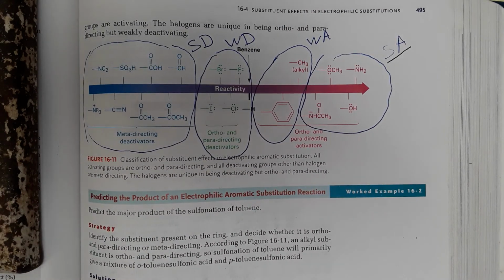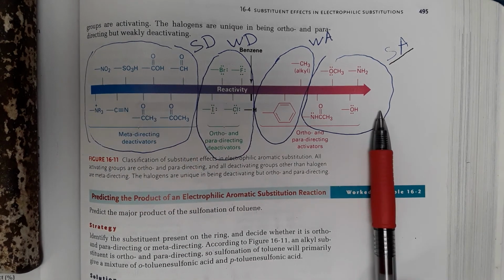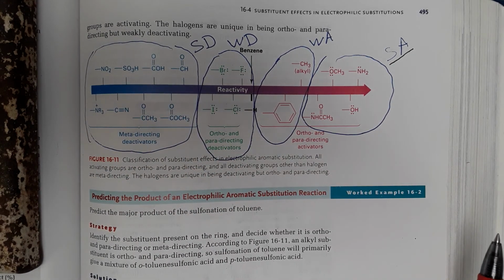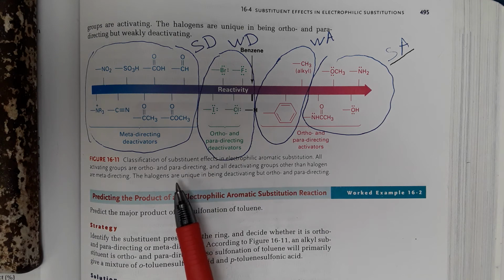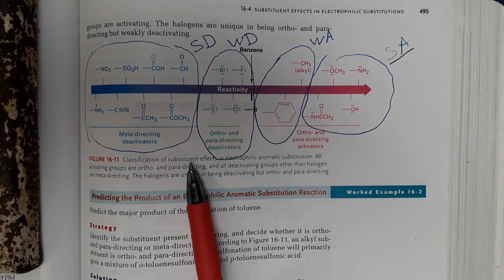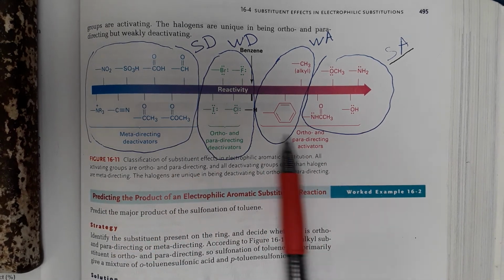Yeah, okay. On the top of page 495, we have this nice summary of all of these different types of groups. The figure here is classifying these groups as ortho-para directors or meta directors, and you can see that down below.